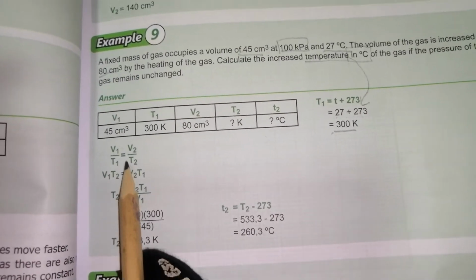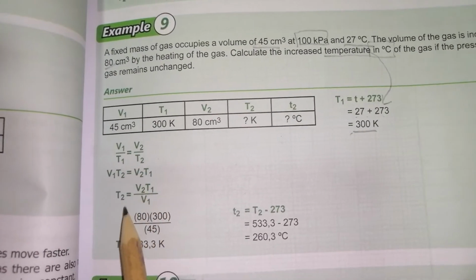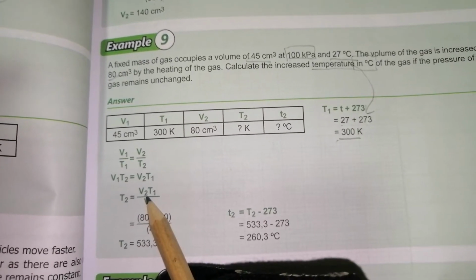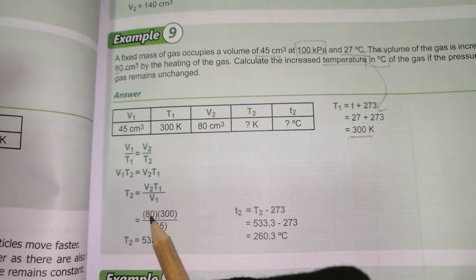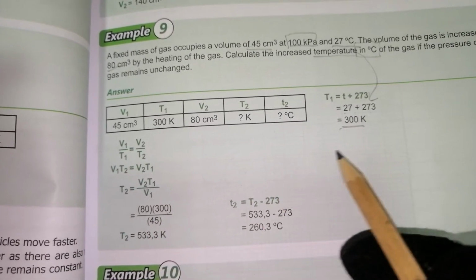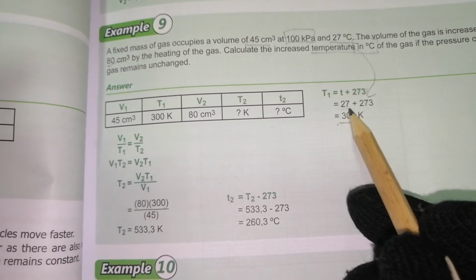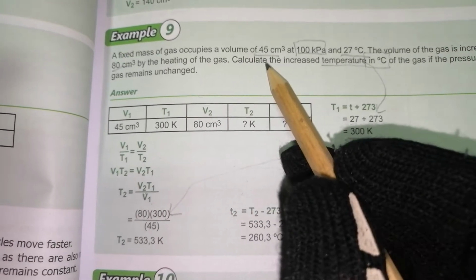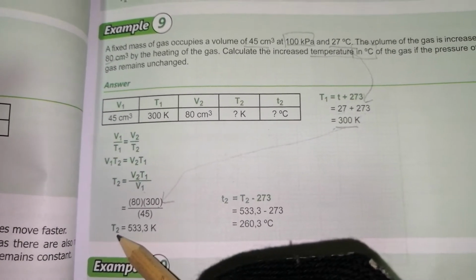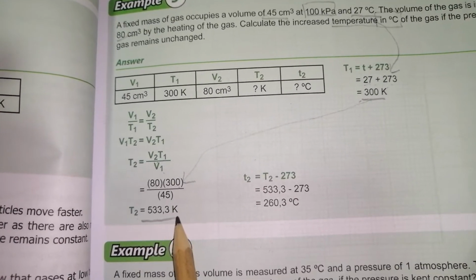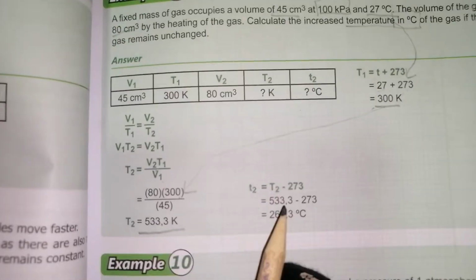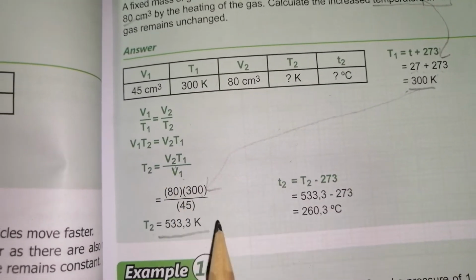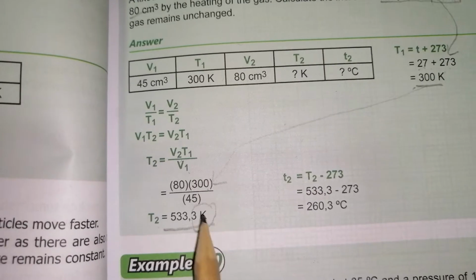So you have Charles' law, V1 over T1 is equal to V2 over T2. V2 is going to be 80 cm³. You're just going to take it directly. T1, it's by adding 273 to 27, so it's 300, this number here. V1, they gave it to us, it's 45, and then you're going to solve for T2 and you get 533.3 Kelvin. Now, if you're using this formula, it means you have to use Kelvin temperature in the formula, and your answer will also be in Kelvin.